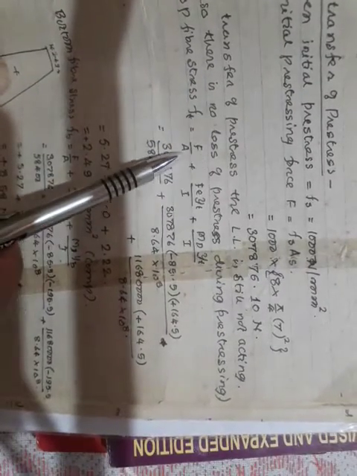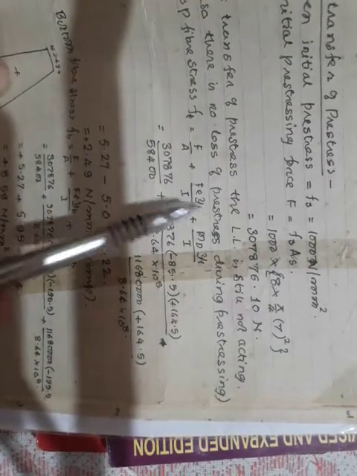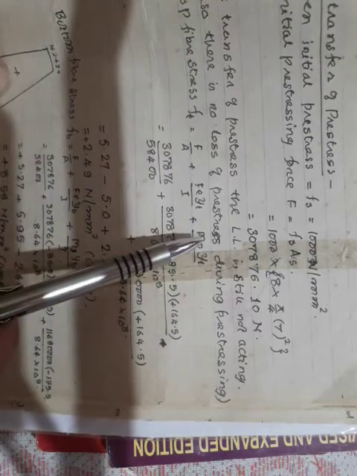Am I right? So now I can write the top fiber stress Ft as F by A plus or minus Fe Yt by I plus or minus Md Yt by I. Here only dead load is acting. No live load is acting during the transfer of pre-stress. So only these three terms will come.